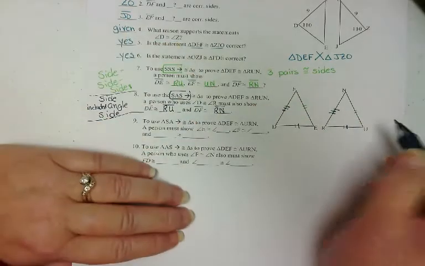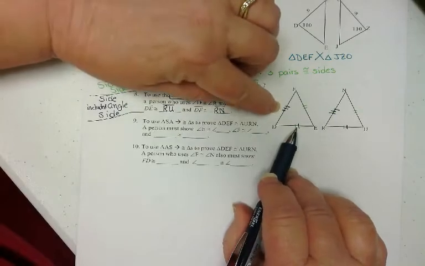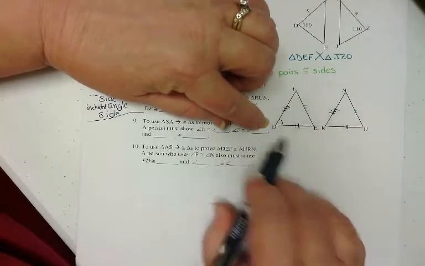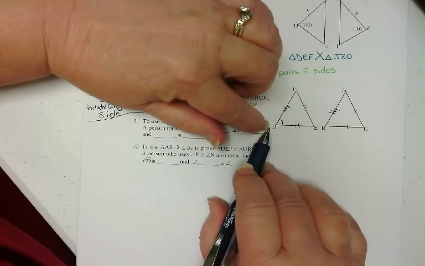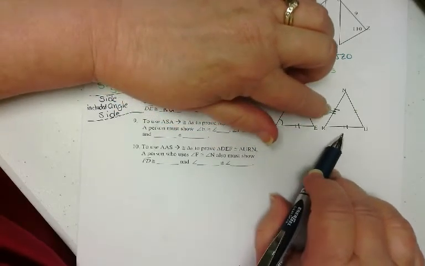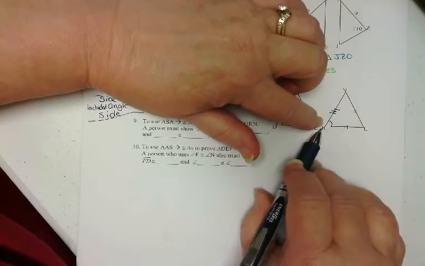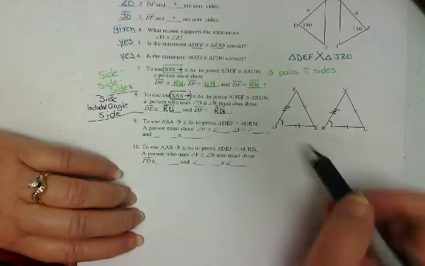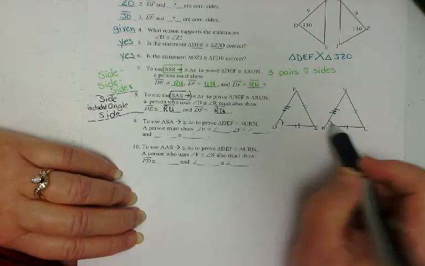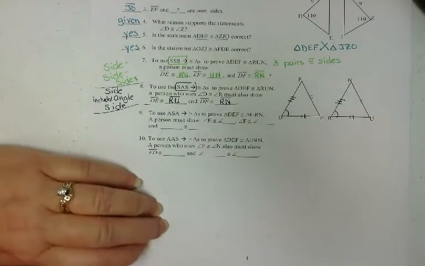Now when I talk about this included angle, do you see these two sides? They meet at angle D. Angle D is included between the two sides because that's where they meet. Over here, see these two sides? R is included because it's in between those two sides that meet. So I need those three things, two sides and the angle that's included. I can use this rule called SAS, side, angle, side.